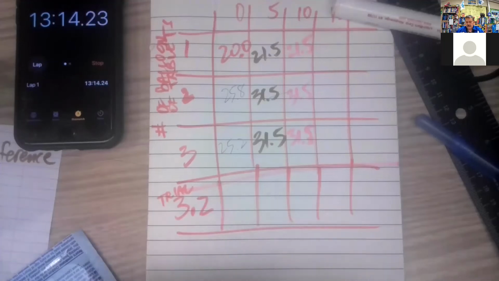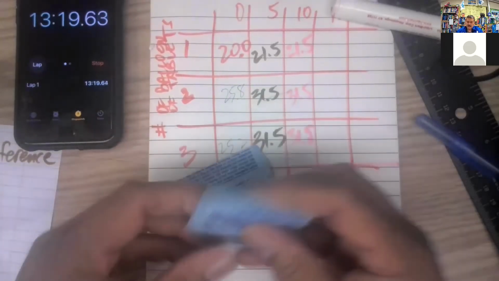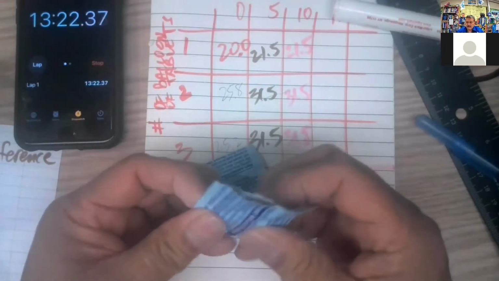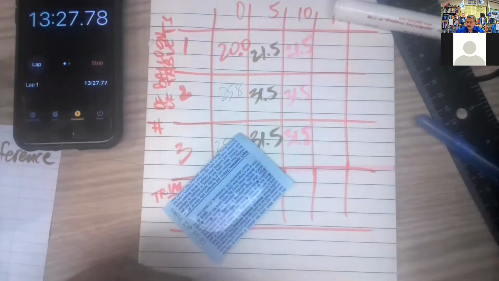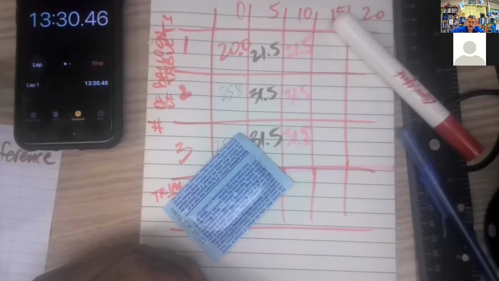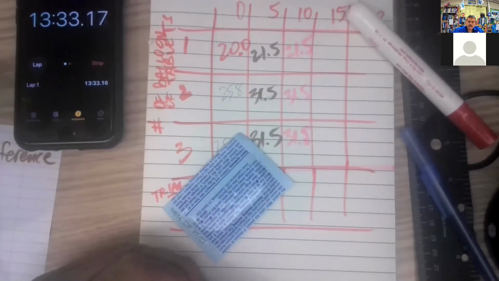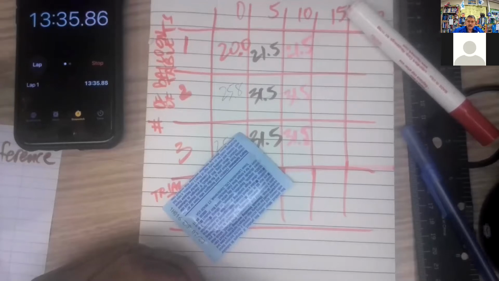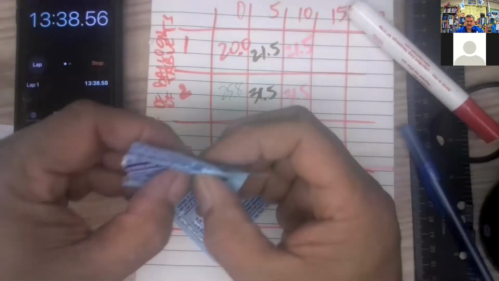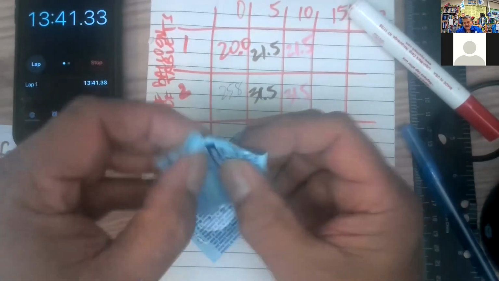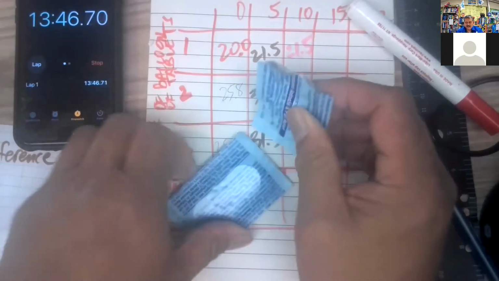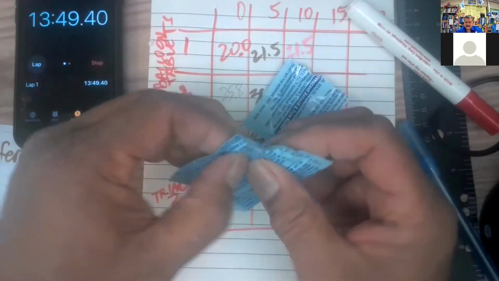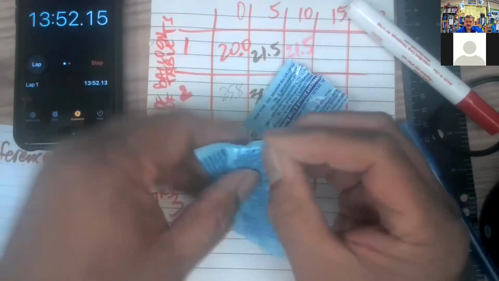Next time. I got 1, 2, 3 tablets. Snap them first. After I snap the other one, I'll crush them with the mug. Nathan, I got wet a little bit too, so no worries. All right, so there's that one. Here, crushing that up.